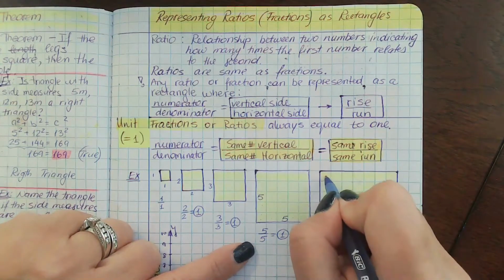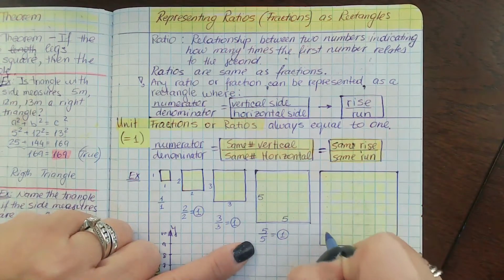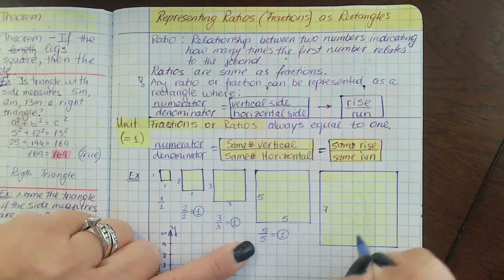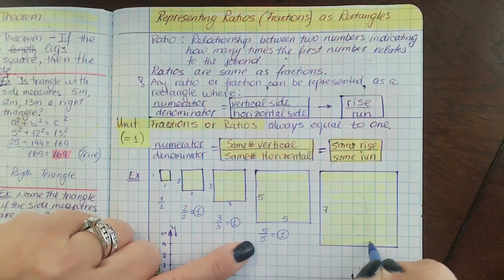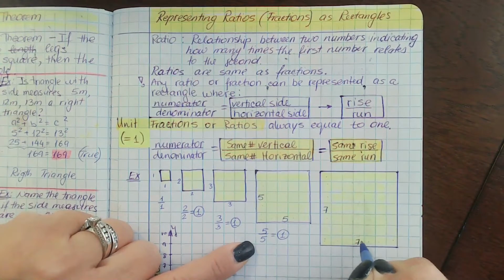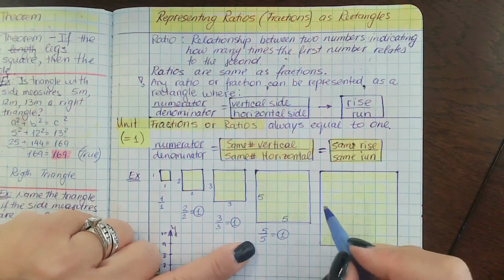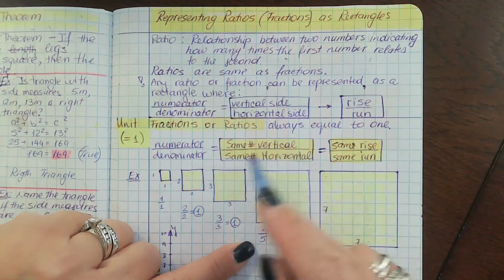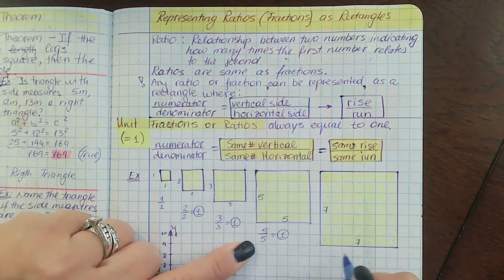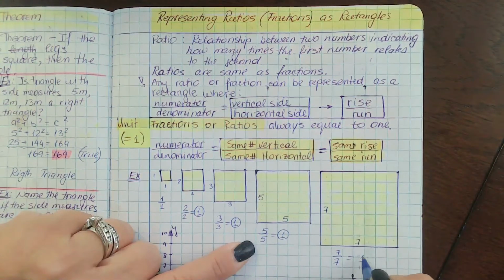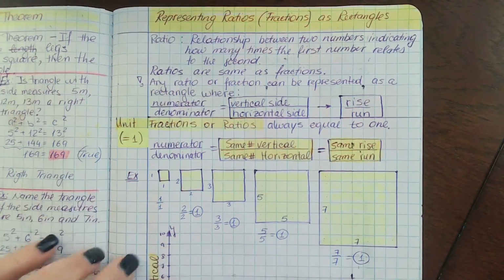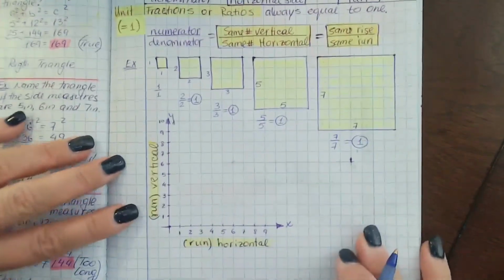Let's see my next one. 1, 2, 3, 4, 5, 6, 7 vertically. 1, 2, 3, 4, 5, 6, 7 horizontally. If I use the same vertical number over the same horizontal number in the fraction, that is 7 over 7. And what is 7 divided by 7? 1.